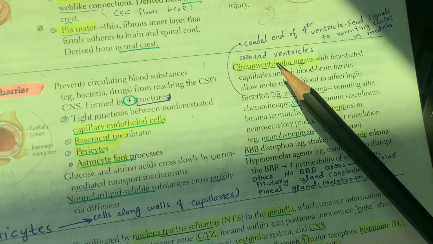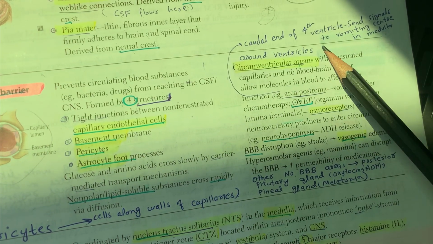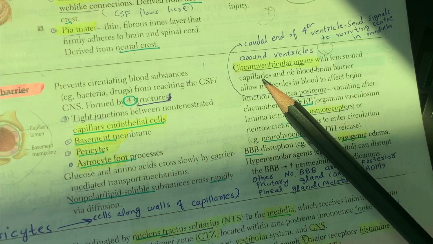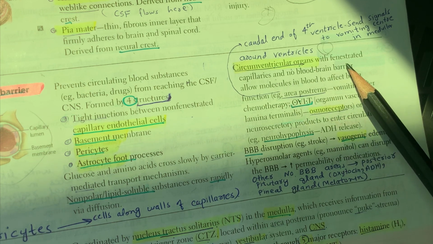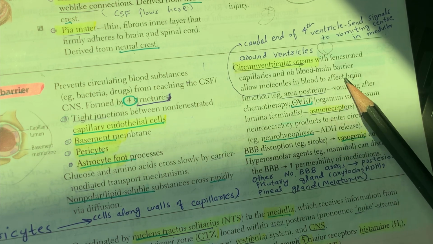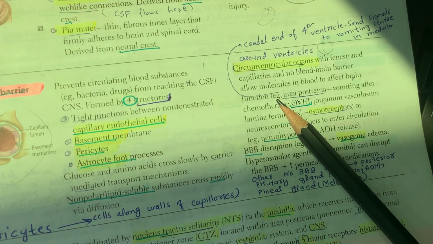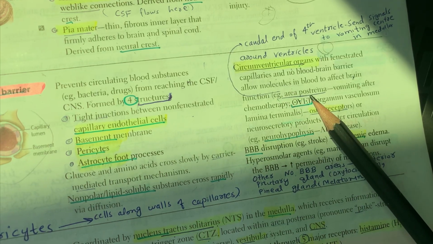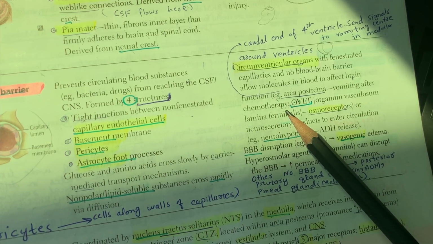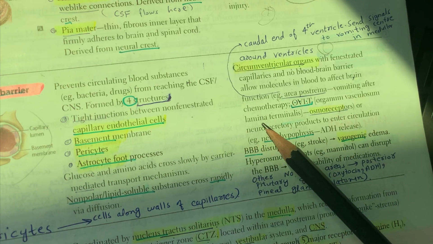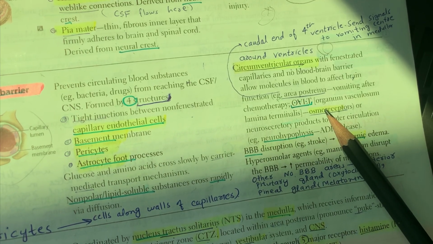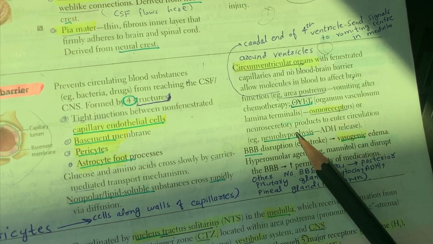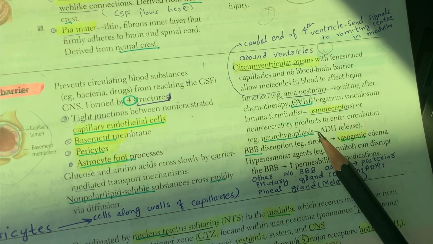Next we have the circumventricular organs, the organs present around the ventricles with fenestrated capillaries and no blood-brain barrier. They allow molecules in blood to affect brain function. For example, you might say, okay, there's a blood-brain barrier, but there are things that do affect your cerebrospinal fluid, they do affect your CNS. How does that work? This is the reason. Area postrema is responsible for vomiting after chemotherapy. Organum vasculosum of the lamina terminalis has osmoreceptors, and neurosecretory products such as neurophysin enter circulation here.